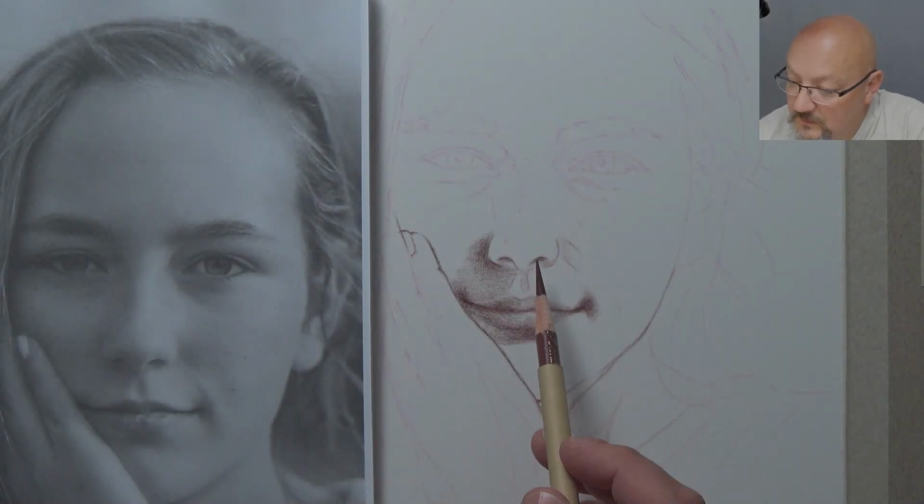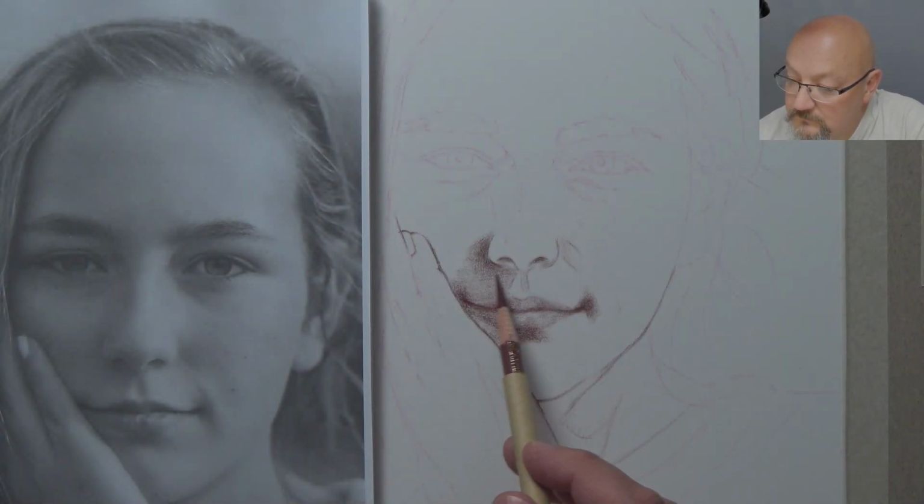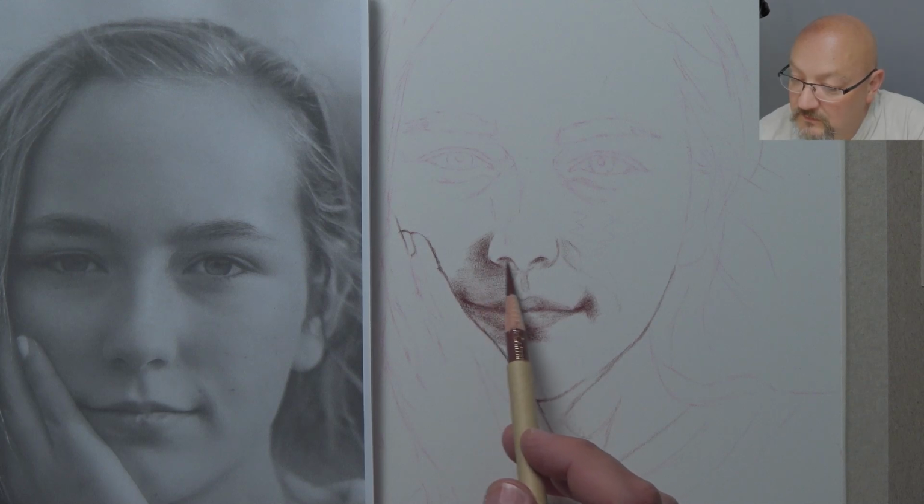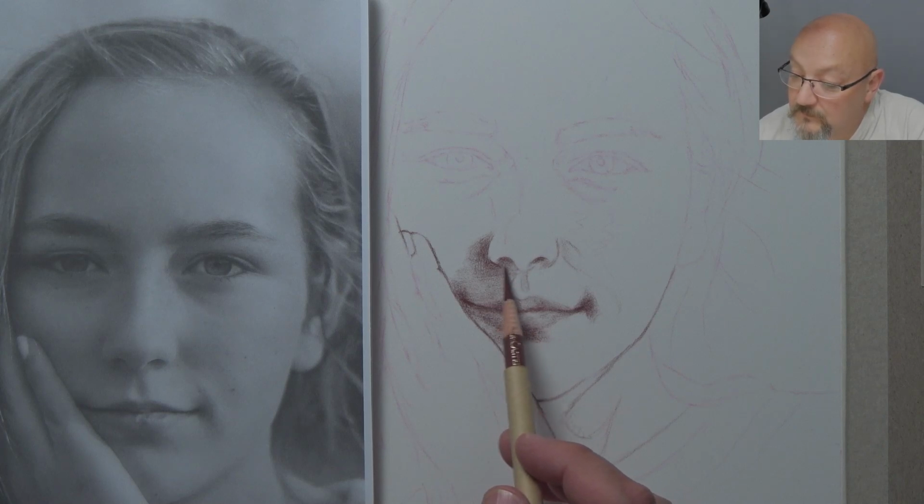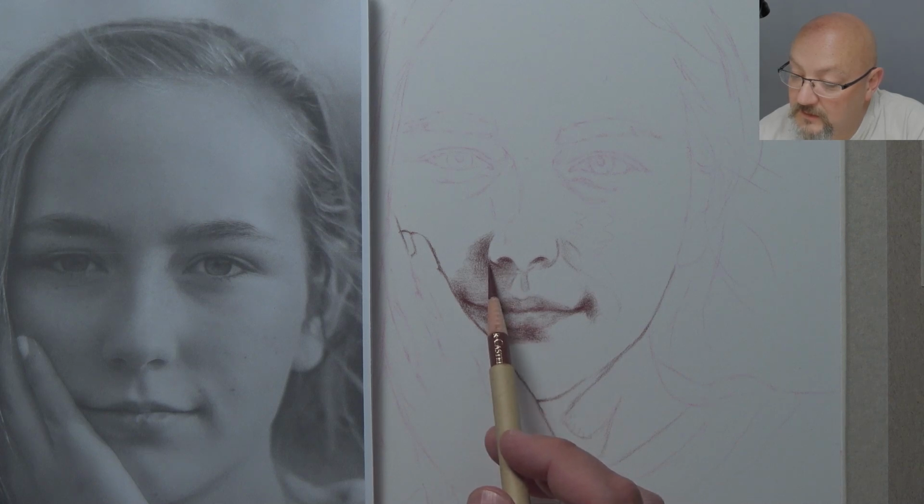All right, so let's keep on going. I'm going to start right up here where I've got that edge of where the nostril is. Then right below that area, I can fill that in. It's going to be quite a bit darker right there at the nostril edge. But then I lighten everything up as I move down away from there.